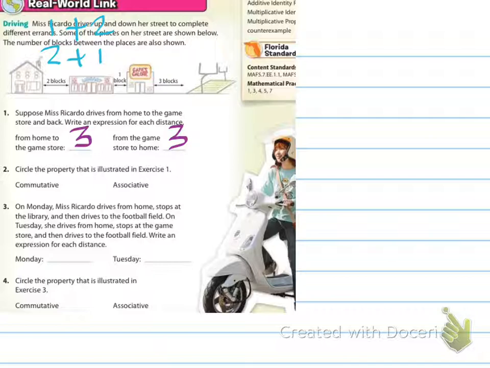What property is that? Is that commutative or associative? Remember that commutative is change order, C-O, change order commutative. And so changing the order is commutative property. Associative property would be changing the groupings.